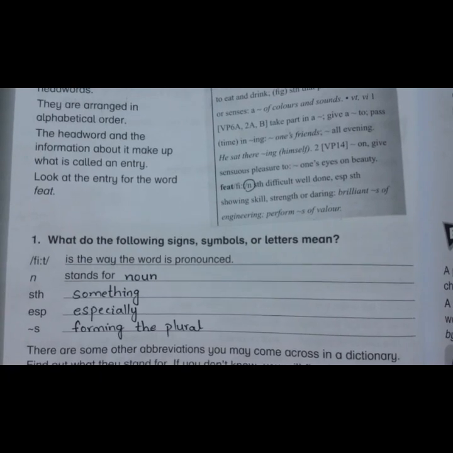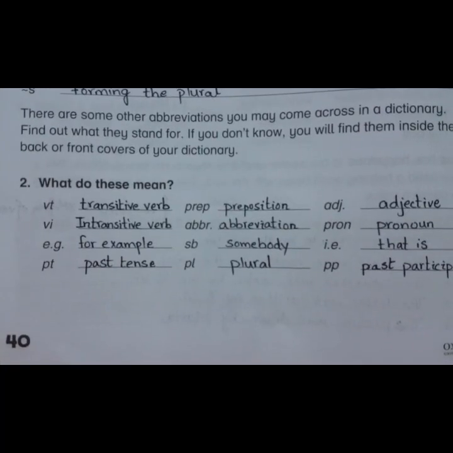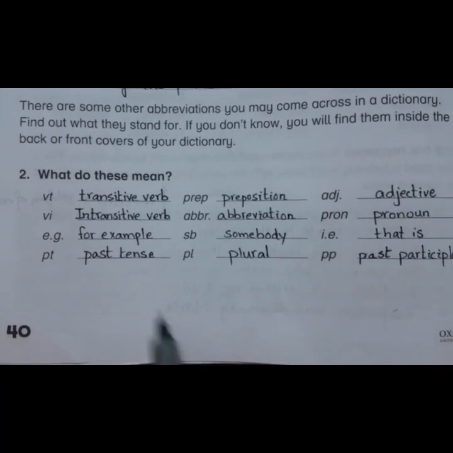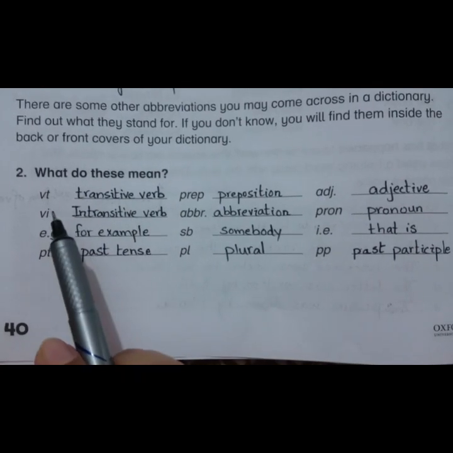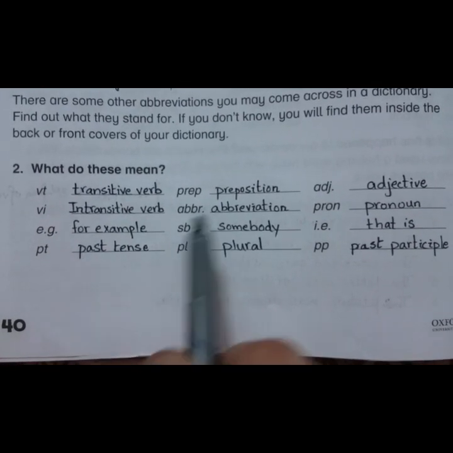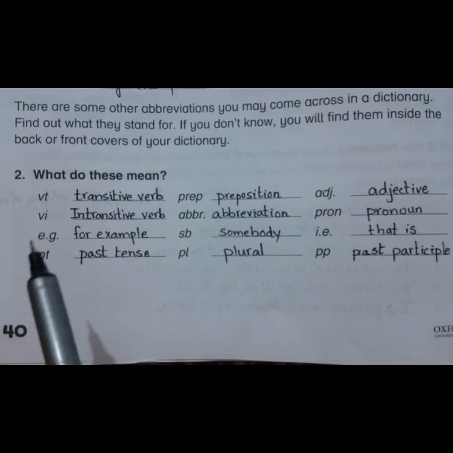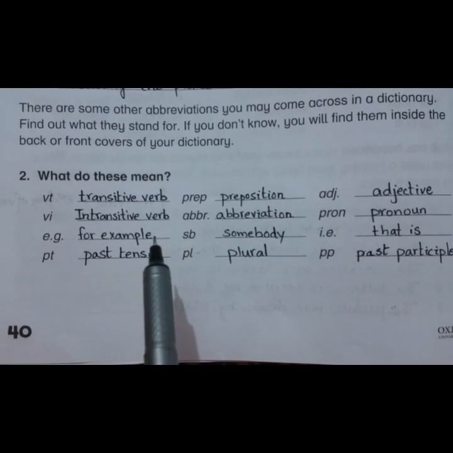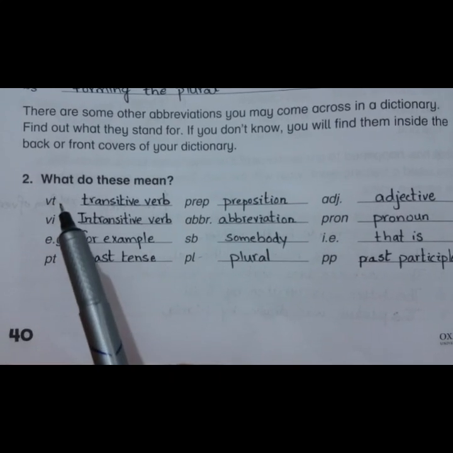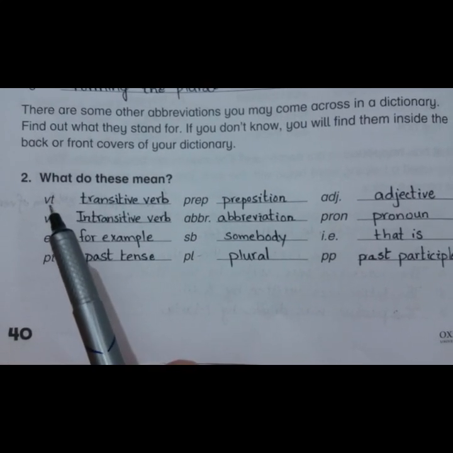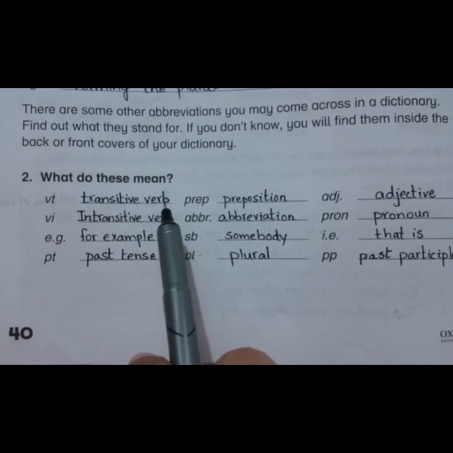Let's see what we have in question number 2 now. Question number 2 is, what do these mean? Some of the grammatical abbreviations related to the dictionary are given over here. What we are going to do is simply write the full forms of these abbreviations. Let's see what those are. The first one is VT. It stands for transitive verb.